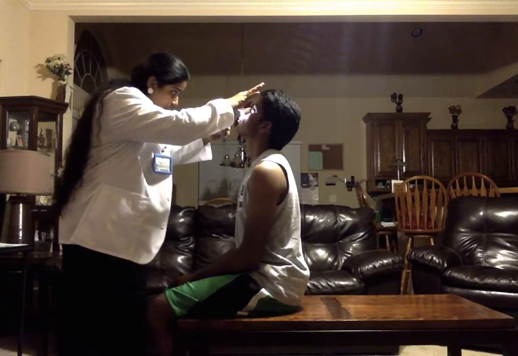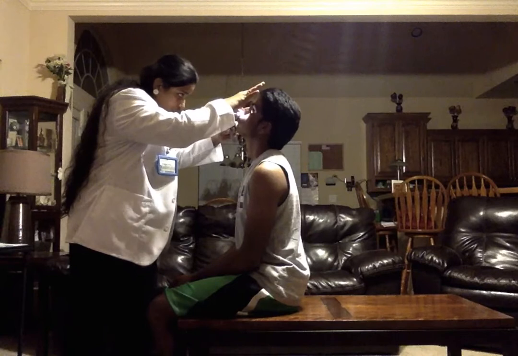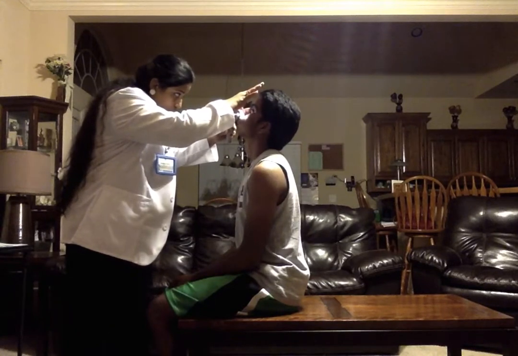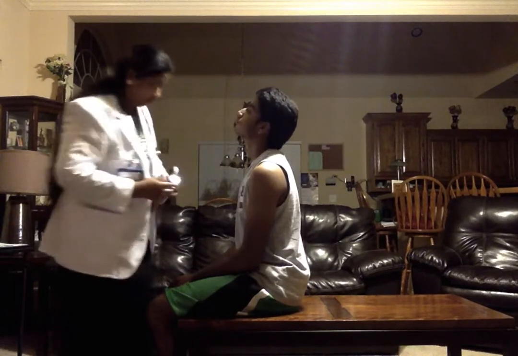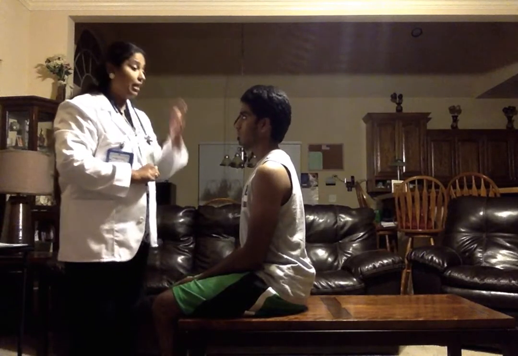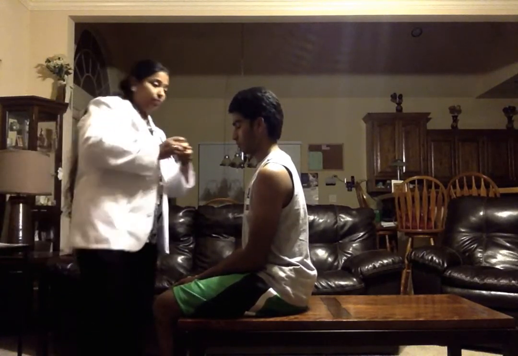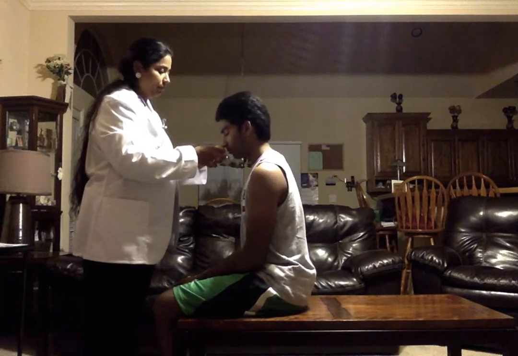Your turbinates are normal. It's pink. There is no inflammation, no discharge, no edema, no polyps, and your septum was midline. There's no deviated nasal septum. Now, cranial nerve 1 is the nerve which checks the sense of smell. So I want you to close your eyes. Can you smell this and tell me what the smell is? It's a lemon. All right, thank you. The sense of smell is intact.